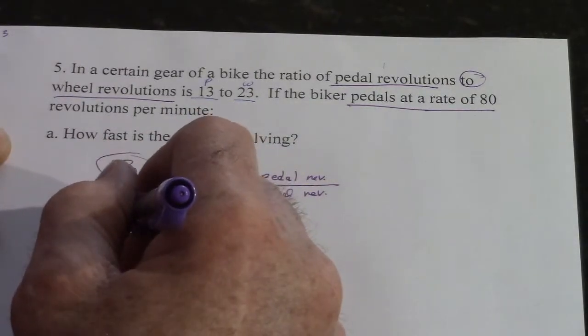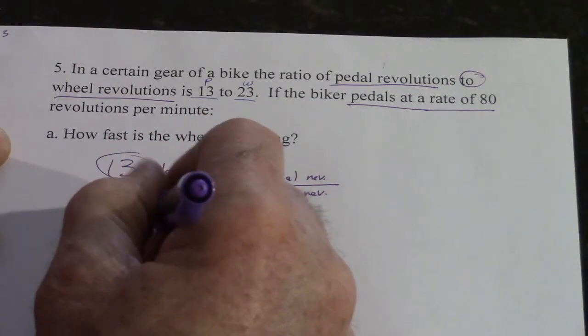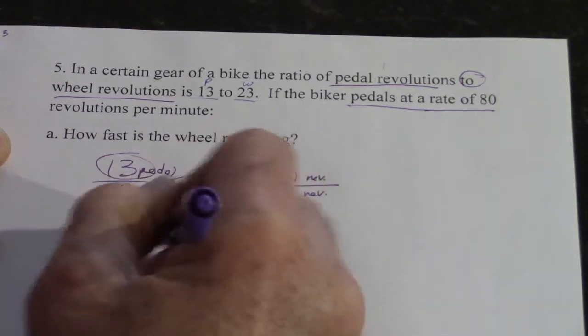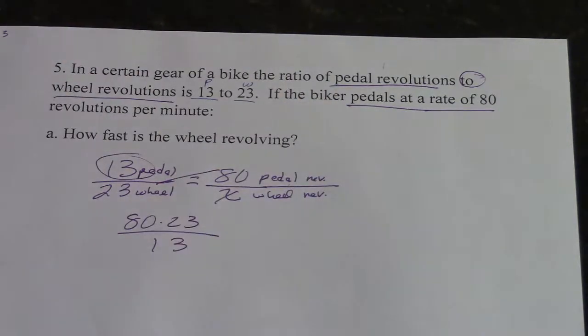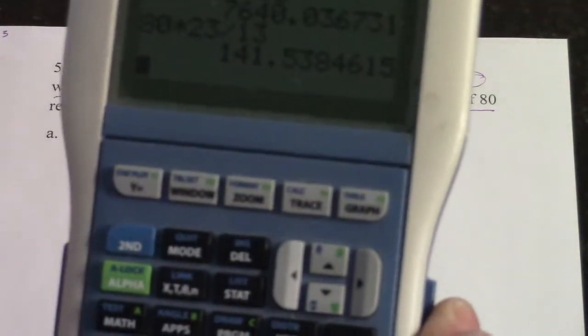So that is 80 times 23 divided by 13. Now this is not going to come out exact. It says 141.5384.